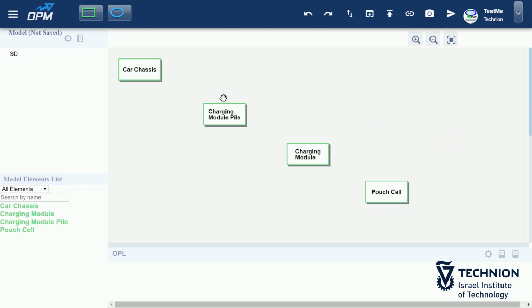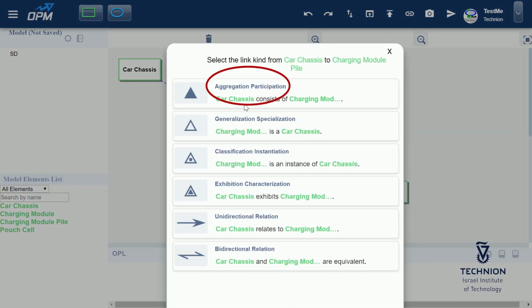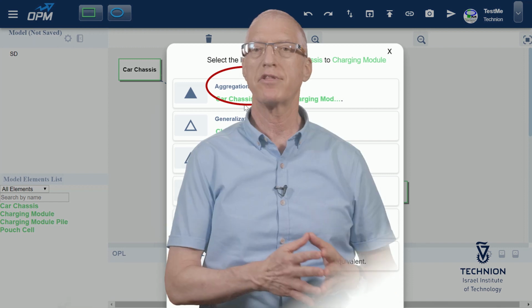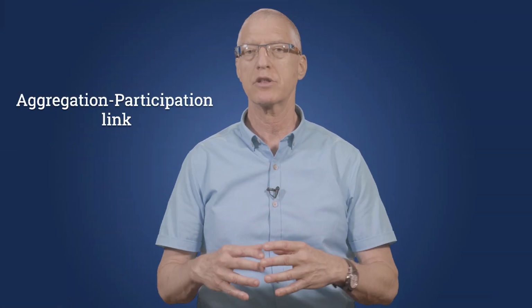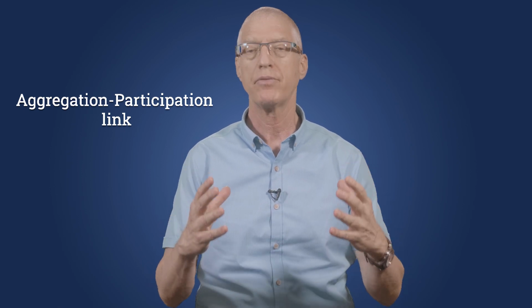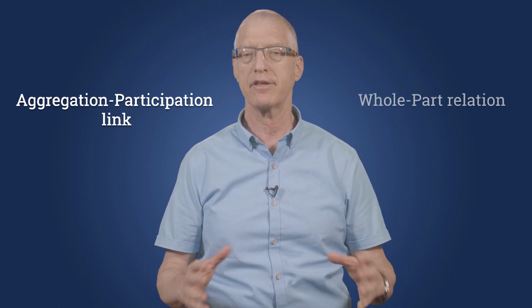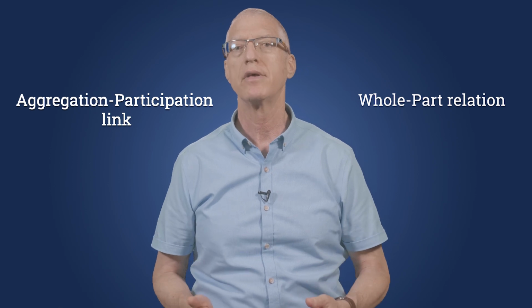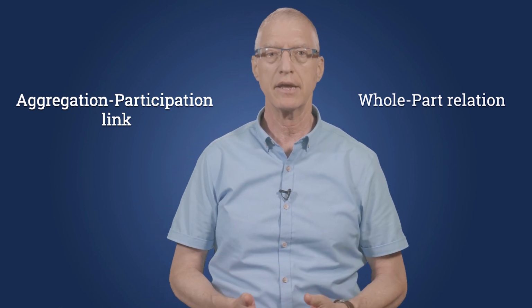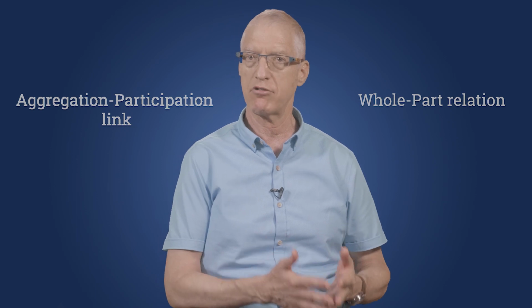This is the time to learn about a simple kind of link between objects, the aggregation participation link. The name of this link describes what it does. It connects between one object, which is the aggregate or the whole, and other objects, which are the participants or parts of the whole. An aggregation participation link does not link objects with processes. This means that in OPM, an object cannot be composed of processes. Similarly, processes cannot be composed of objects.